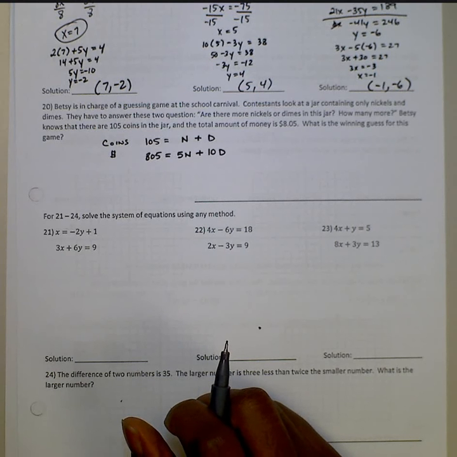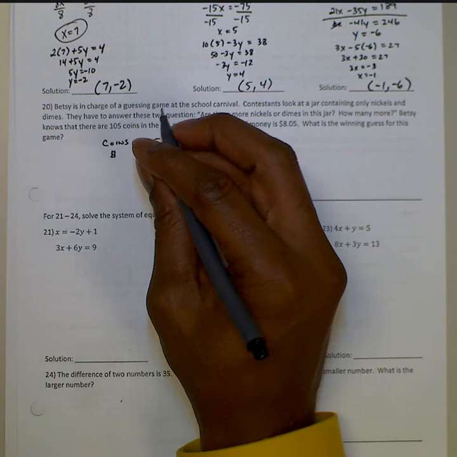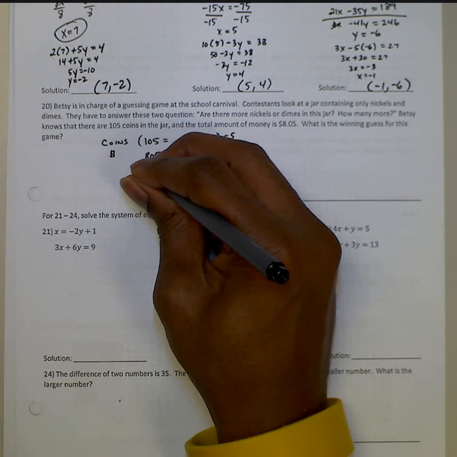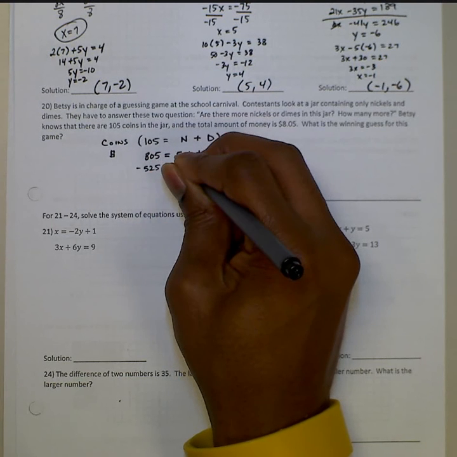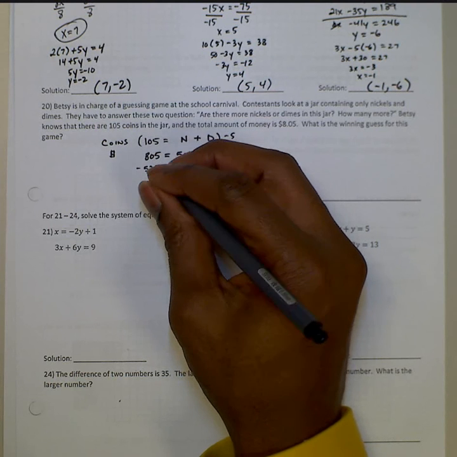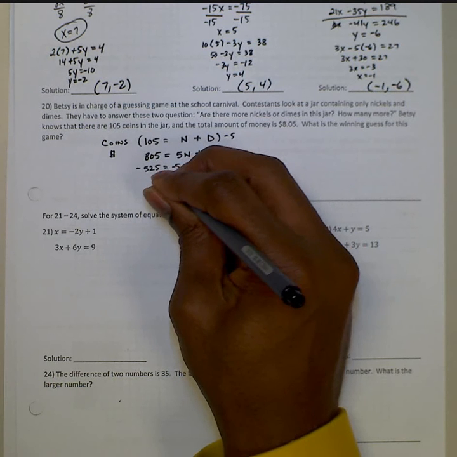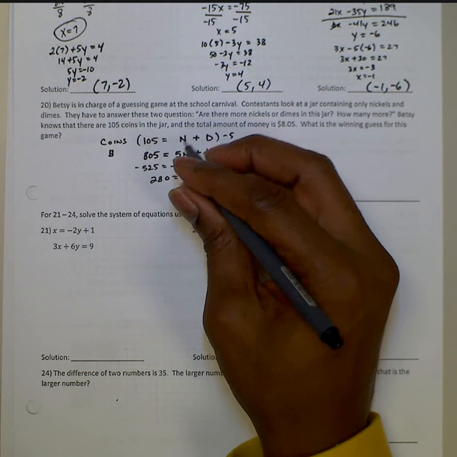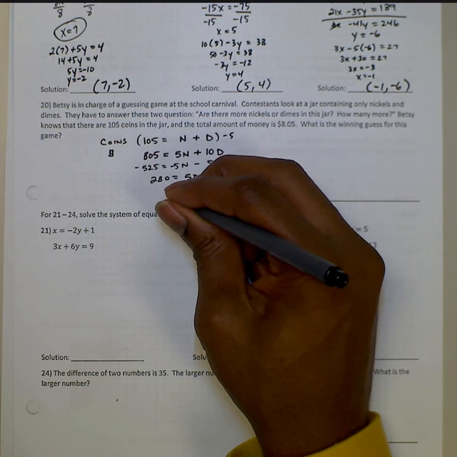Okay? And so now I have a system that's ready for solving. I'm going to eliminate the n's, and I'm going to do that by multiplying this top equation by -5. So negative 525 equals negative 5n minus 5d. Add like terms, that gives us 280 equals 5d. So then divide by 5, we'll get 56.